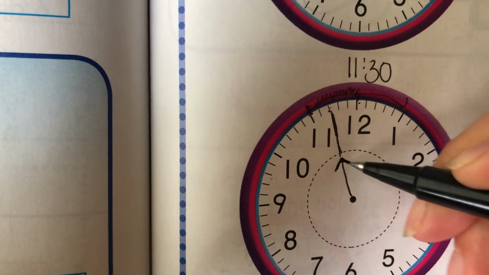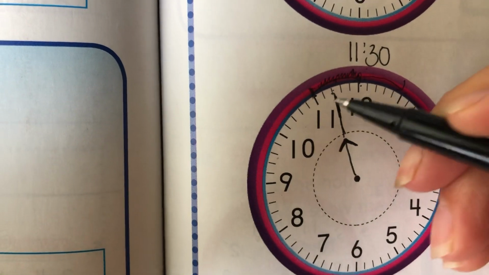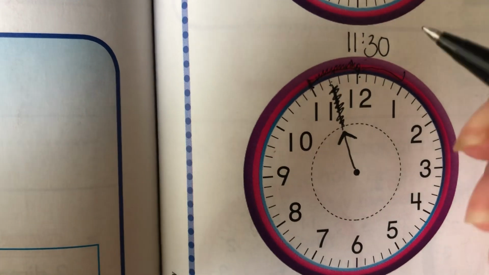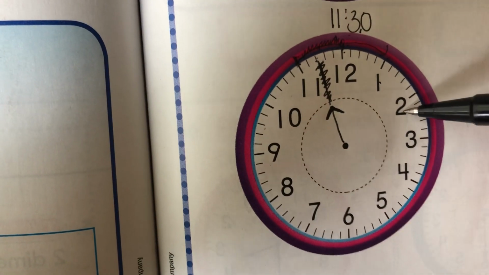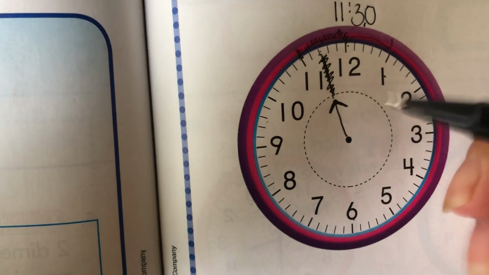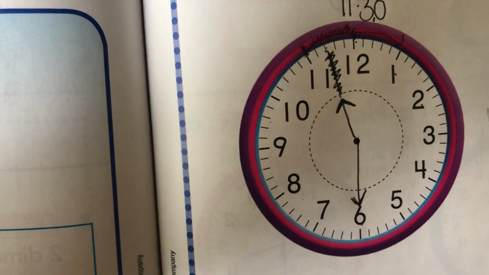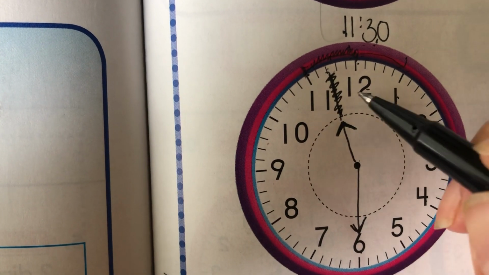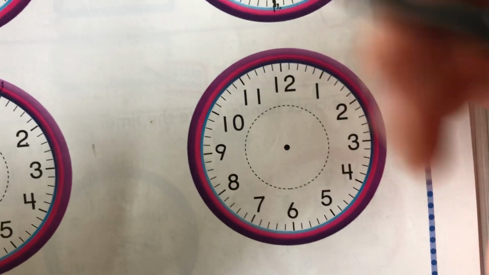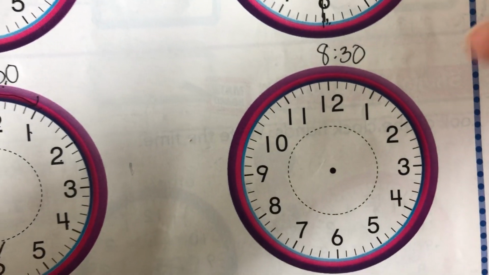So here's my 11 for the hour. And then my long hand, sorry, this is probably confusing now. Ignore that. And then my long hand needs to be at the 30 again. 5, 10, 15, 20, 25, 30. Back to that 6 again. Okay, so it's 11:30. 30 minutes past 11 o'clock. Moving on to 8:30.